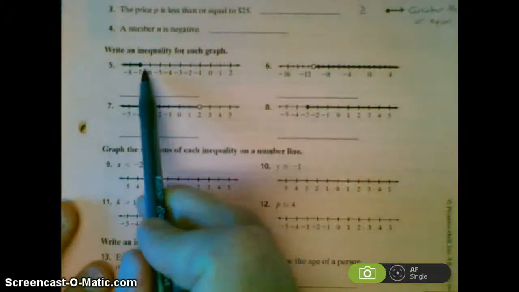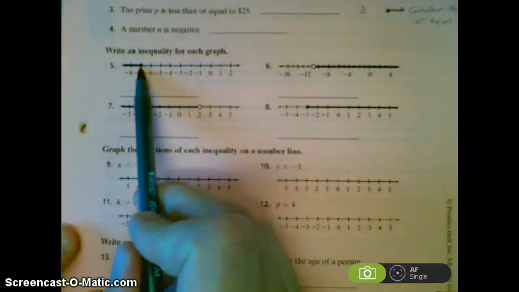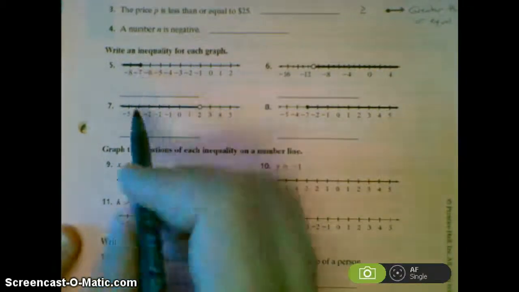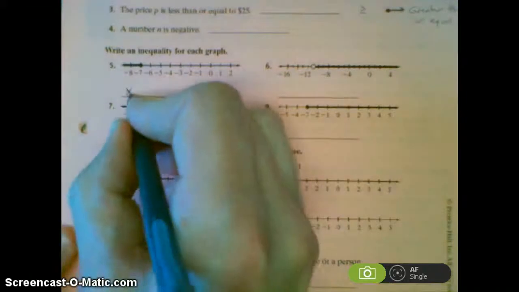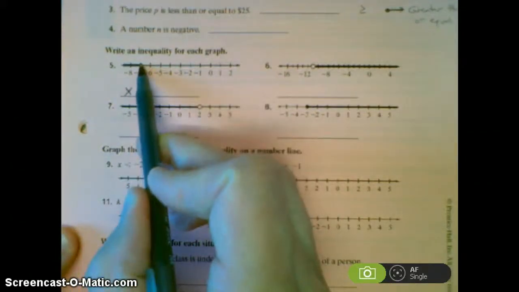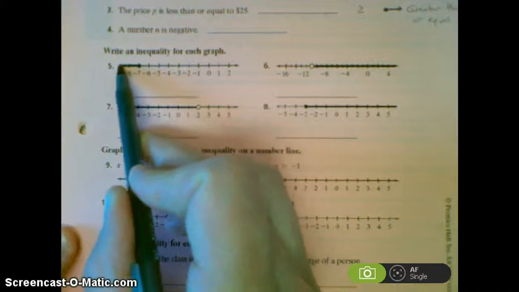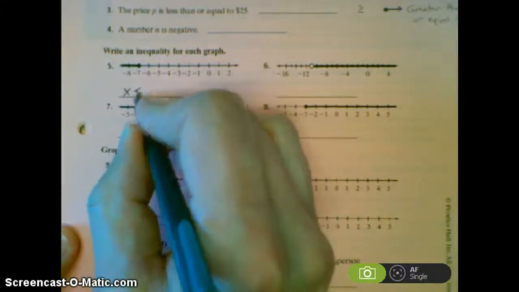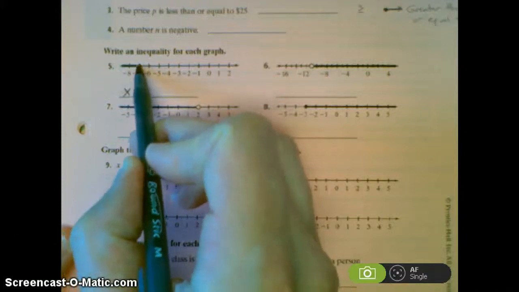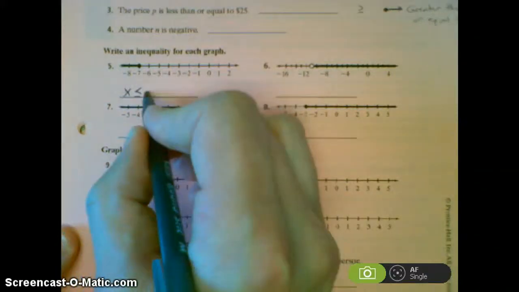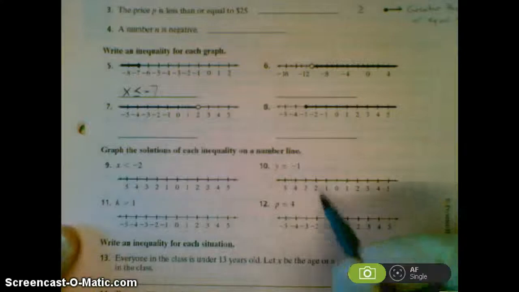Write an inequality for each graph. Well, here we could say, use whatever variable you want. I'm going to say x. We've got a closed dot and a line going that way. So x is any number less than or equal to negative 7, because that dot is closed. Less than or equal to negative 7.